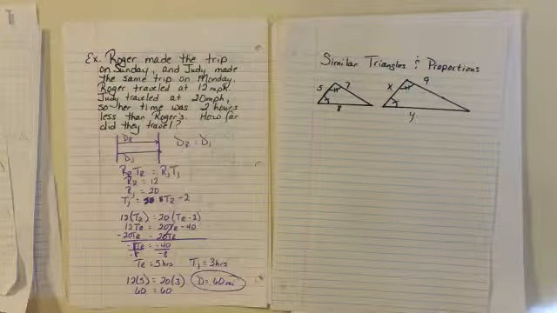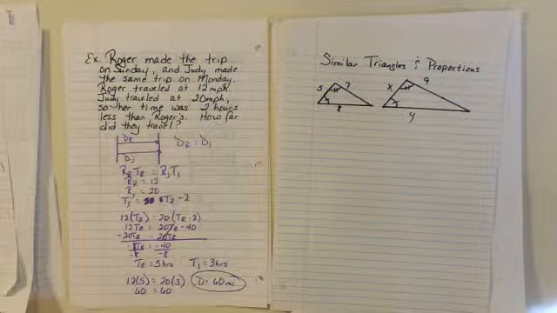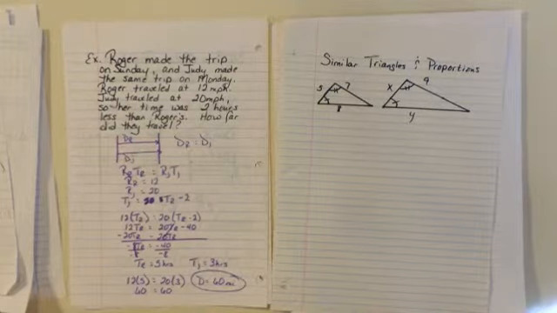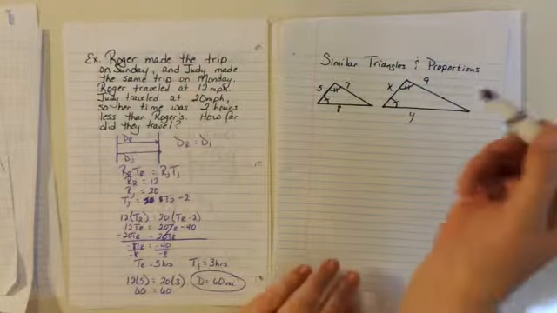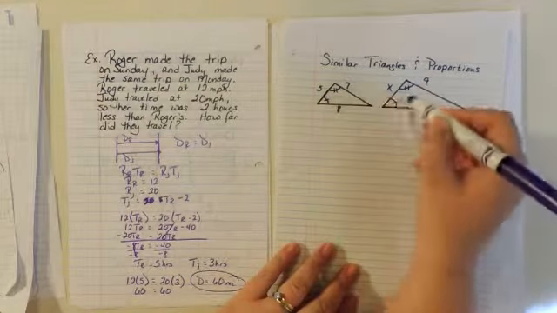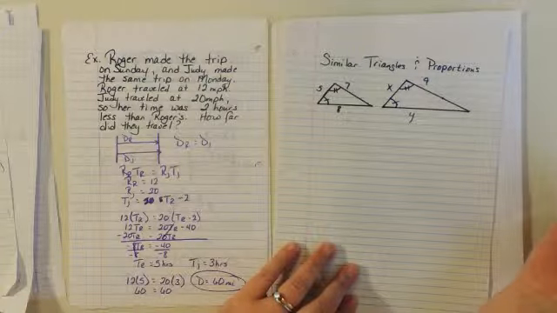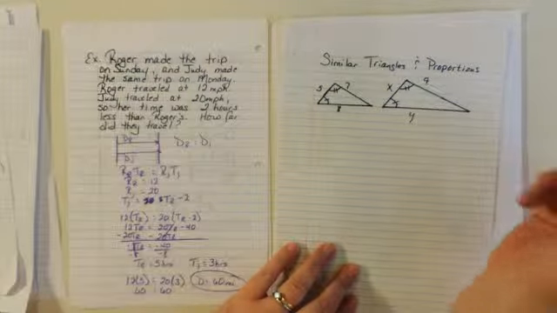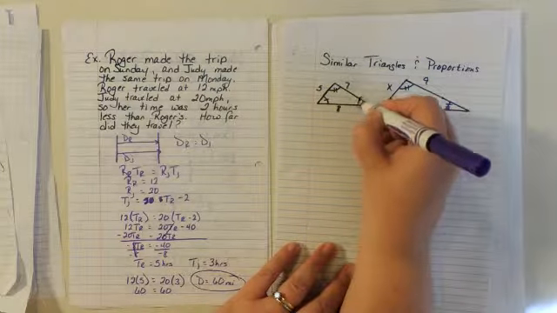Similar triangles and proportions. We can find the corresponding sides of similar triangles without using the scale factor by setting the ratios of the proportional sides equal to each other and then cross multiplying. So here we have two triangles. We see that this angle is equal to this angle, and this angle is equal to this angle, and we learned that if two angles are equal, then the third angle is also equal. So this angle equals this angle.